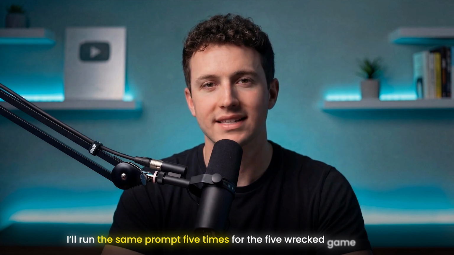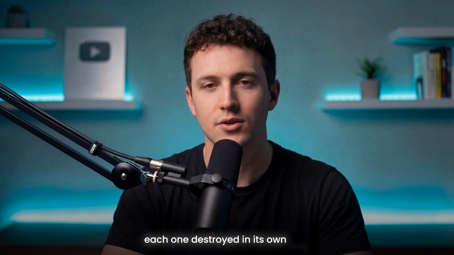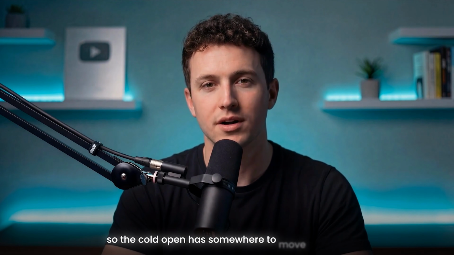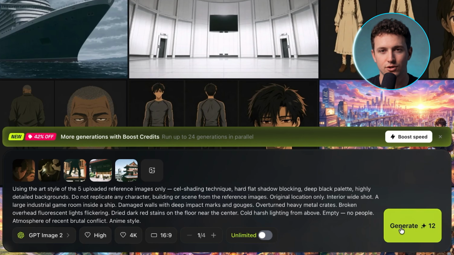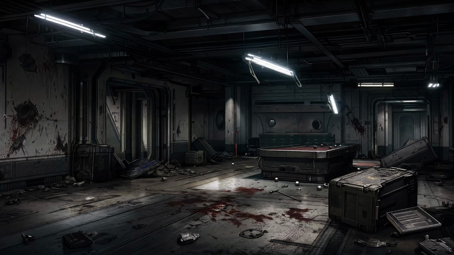After that, I'll run the same prompt 5 times for the 5 wrecked game rooms, each one destroyed in its own way, so the cold open has somewhere to move through. I'll start with the big industrial room. It looks like something incredibly powerful went through that room and caused a massacre, with the huge holes in the walls and all the destruction across the whole shot.